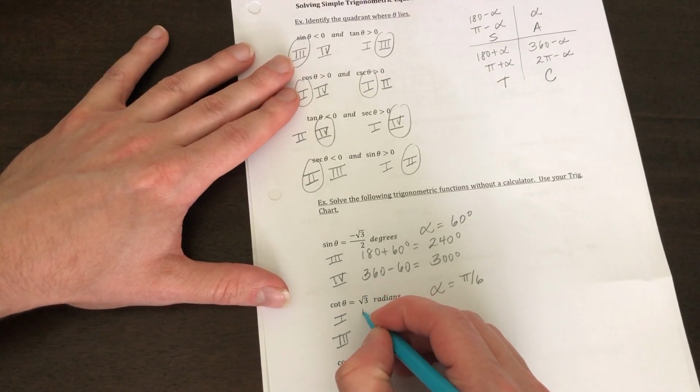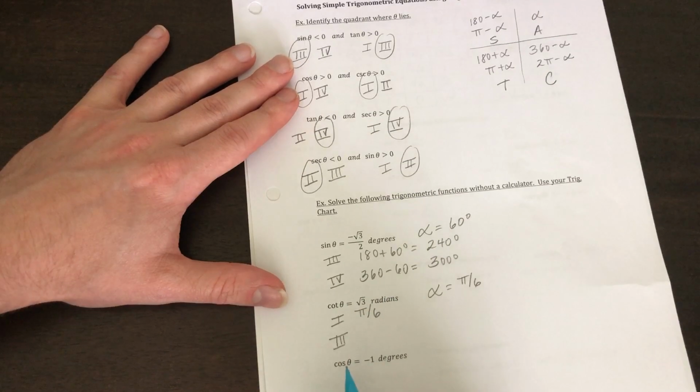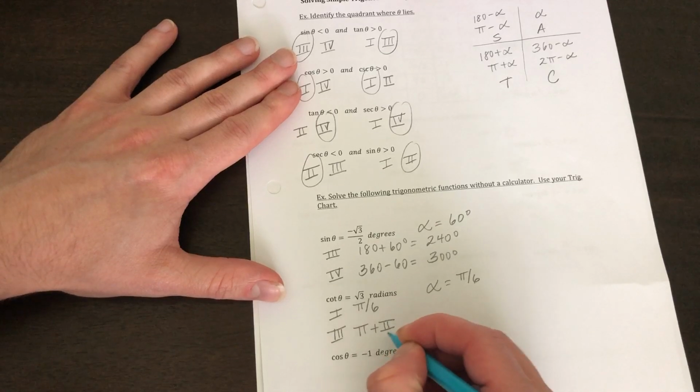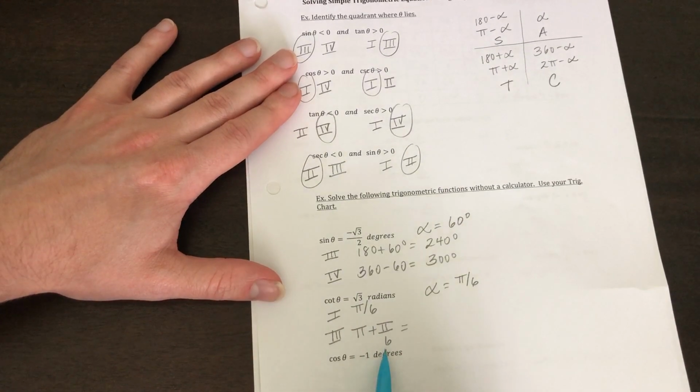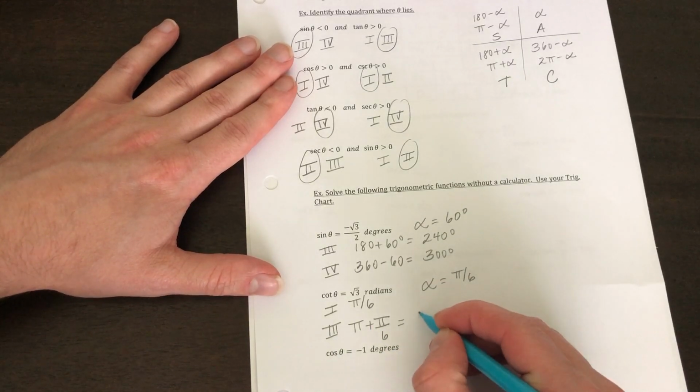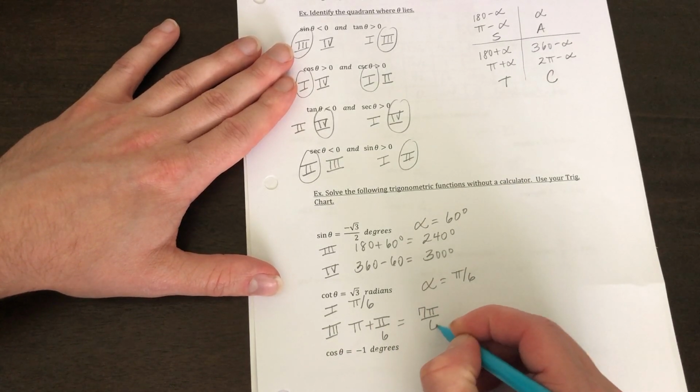The quadrant 1 answer is alpha, which is just pi over 6. The quadrant 3 answer is going to be pi plus pi over 6. Now we're going to do around the world. 6 times 1 is 6, plus 1 is 7. So this is 7 pi over 6.